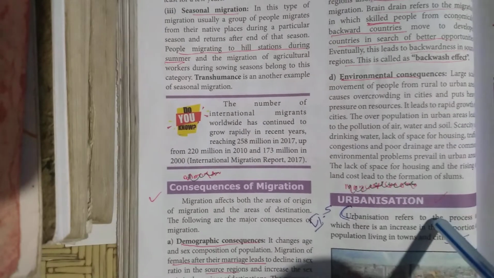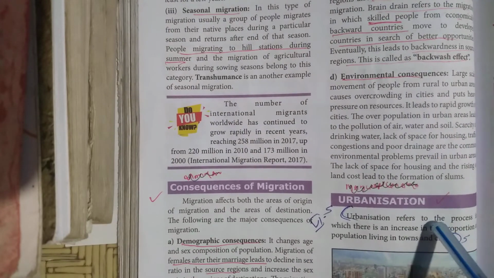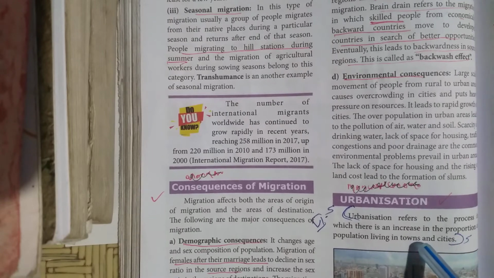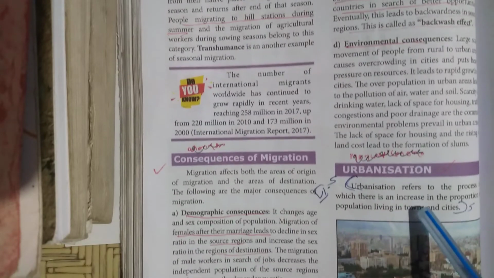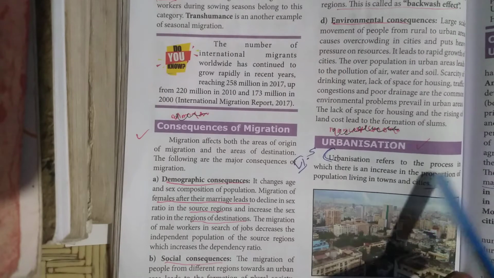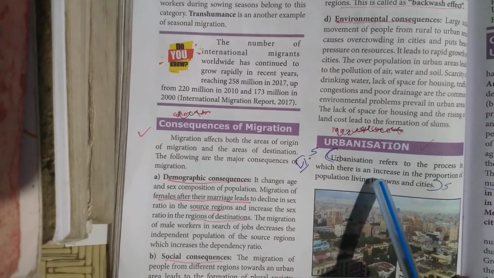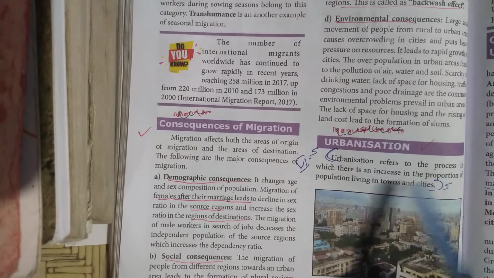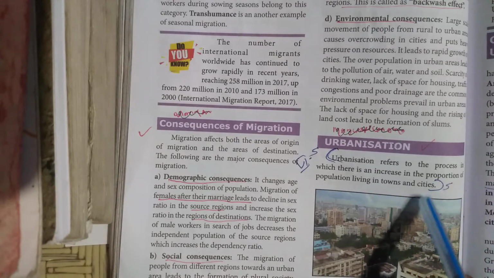Now we learn about urbanization. What is the meaning of urbanization? Urbanization refers to the process in which there is an increase in the proportion of population living in towns and cities.